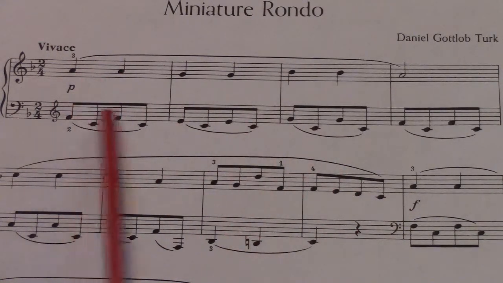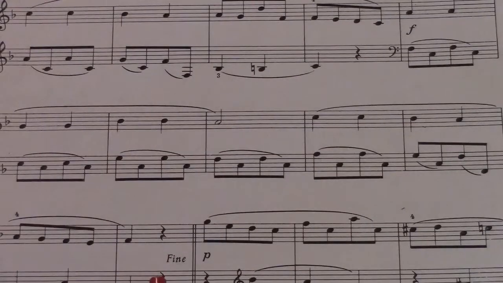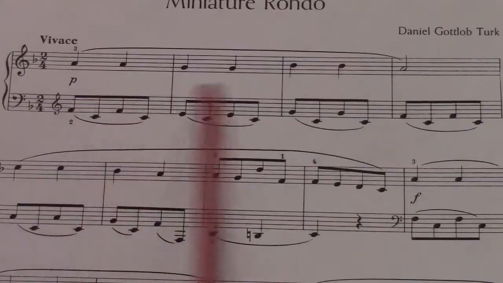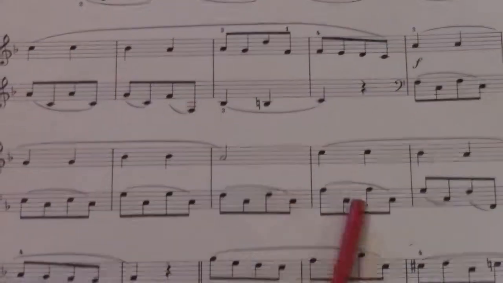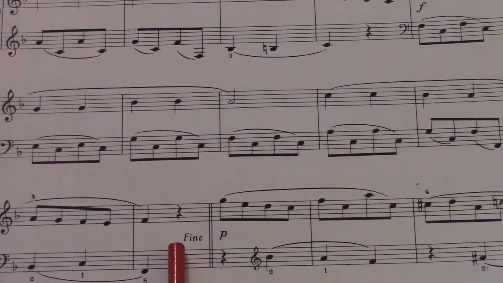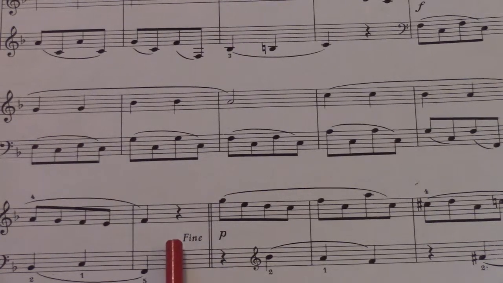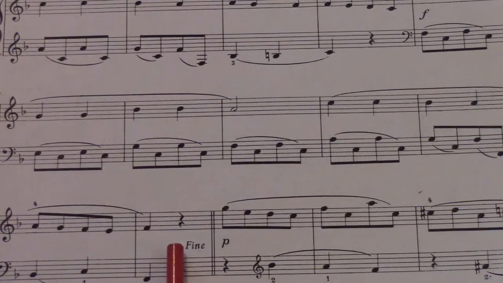Think about this. Do you hear it 4 plus 4 plus 4 plus 4? Or do you hear the A section 8 plus 8? Think through that. Either way, determine the way that you want to hear that and perform that.